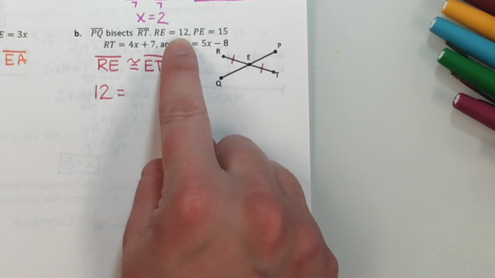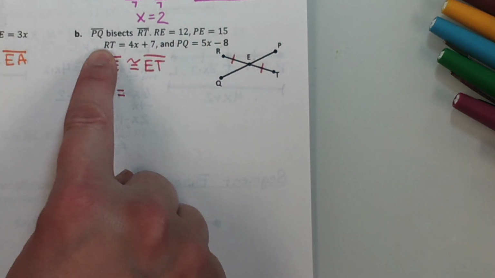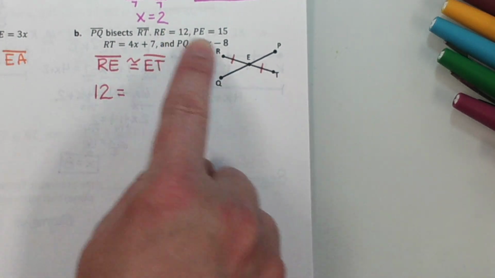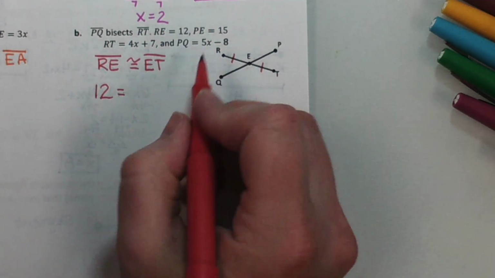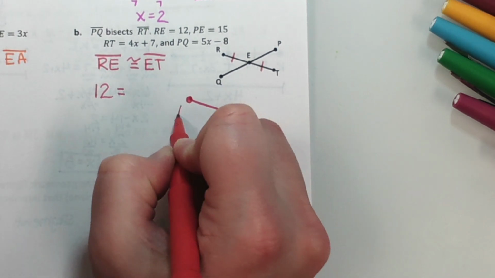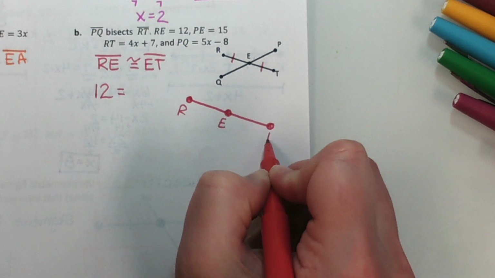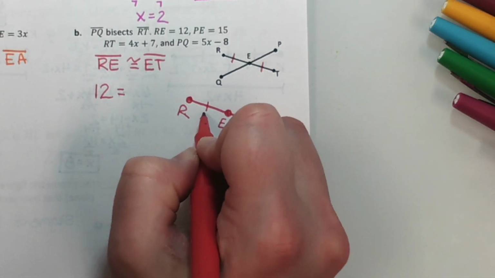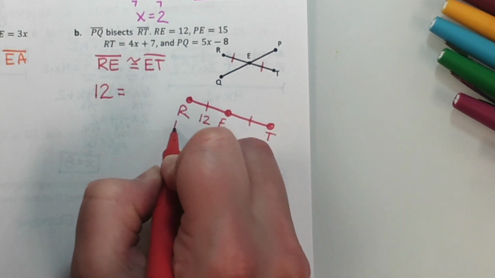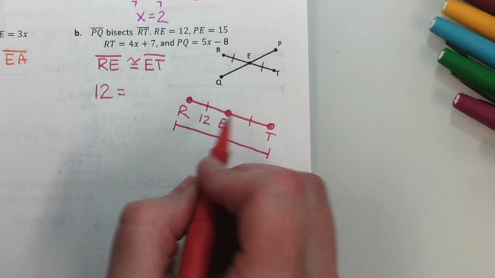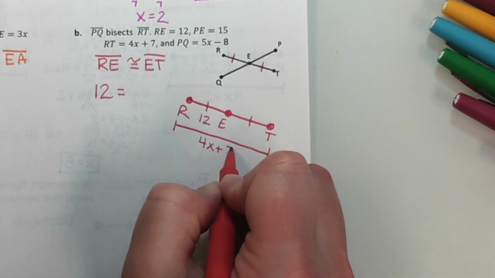Do we have a length for ET? No. We have an RT. RT goes all the way across. I'm just going to separate this from the picture, where this is congruent to this. I know RE, that's this part, is 12, and I know the full thing across is RT, which is 4x plus 7.